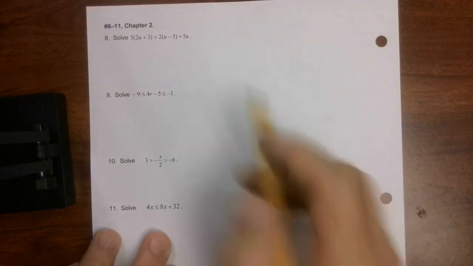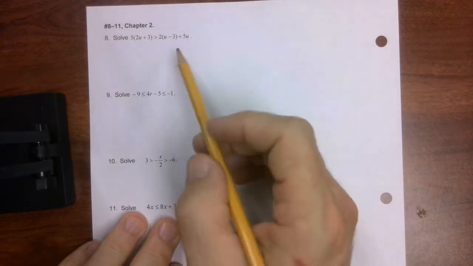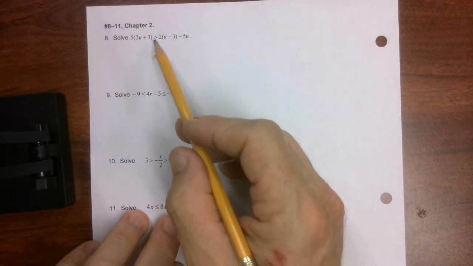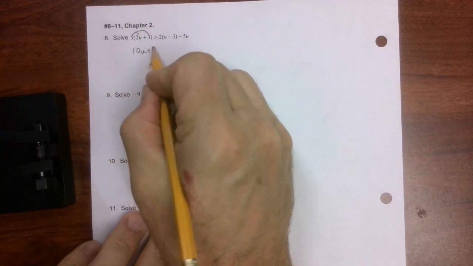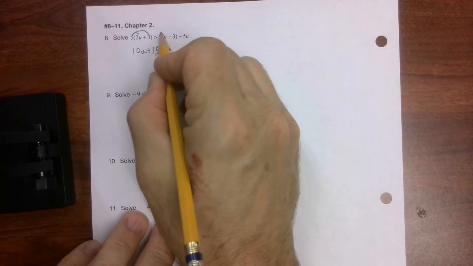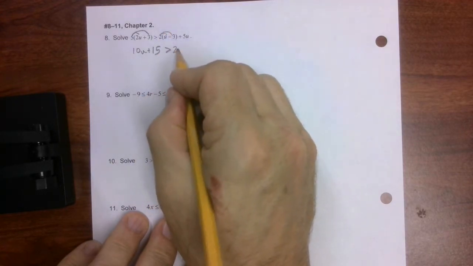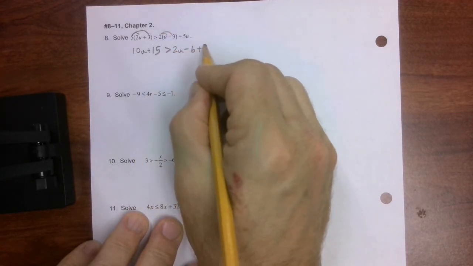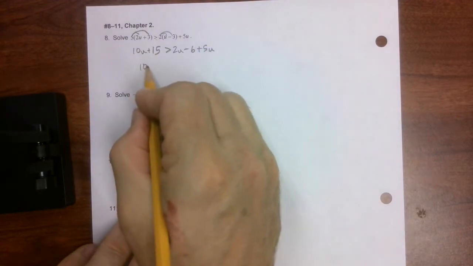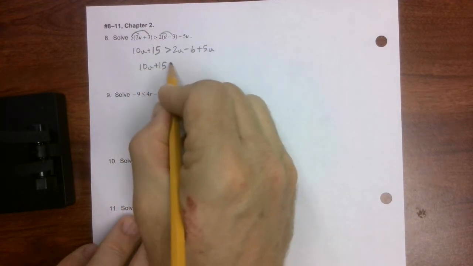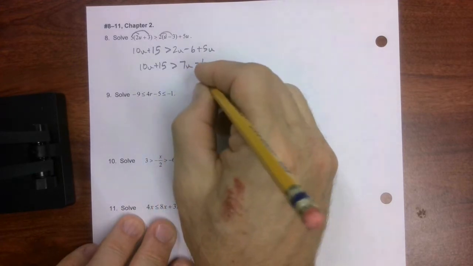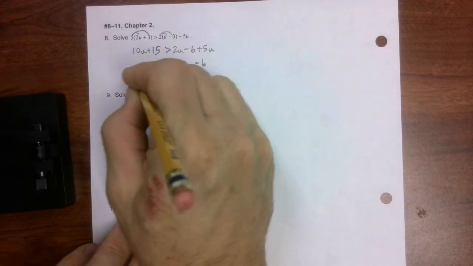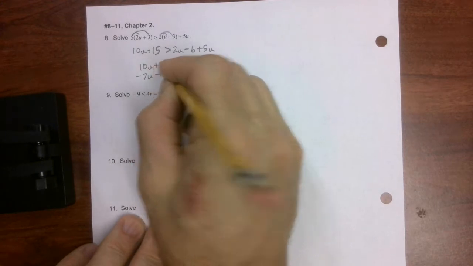Okay, we're up to number 8. We have an inequality. Don't forget, if you have an inequality and you multiply or divide by a negative, you got to flip the inequality, but we'll get to that if we need it. 10u plus 15 is greater than, we got to distribute, 2u minus 6 plus 5u. Now let's clean up the other side. And so I'd get 7u minus 6. So I'm going to subtract 7u and subtract 15.